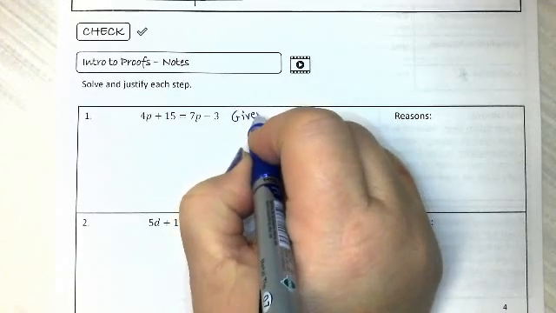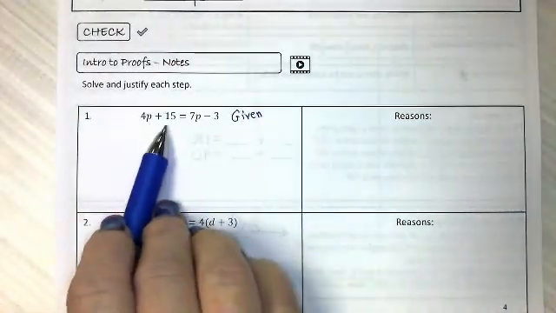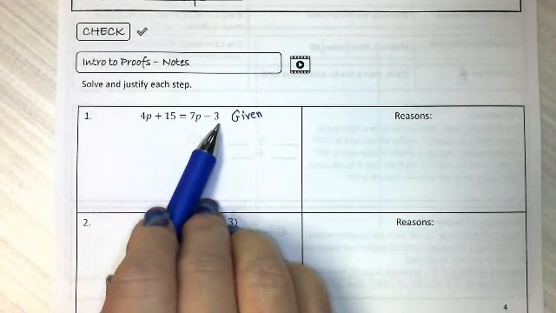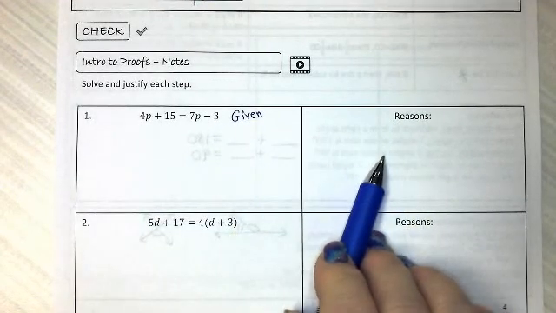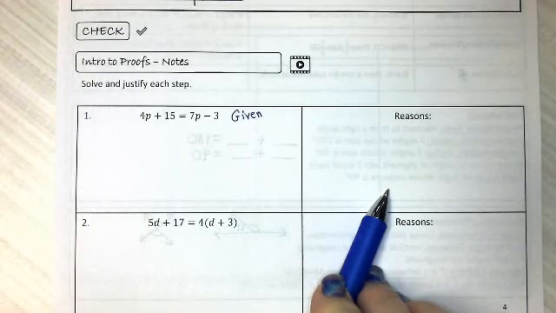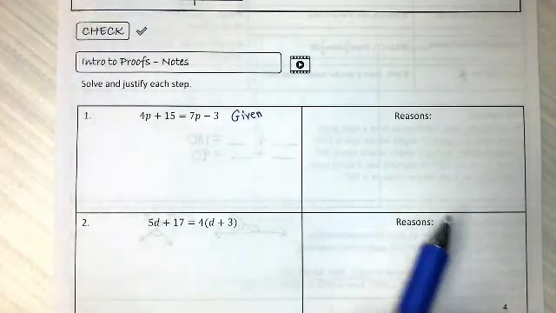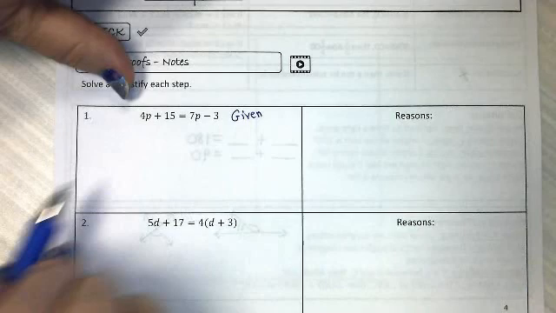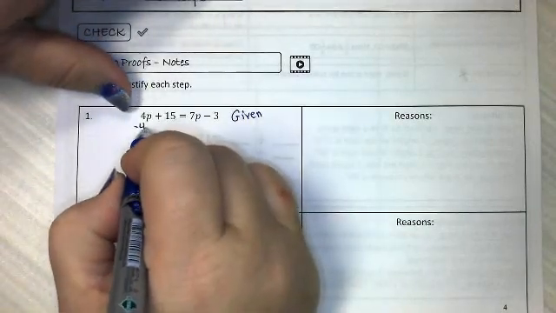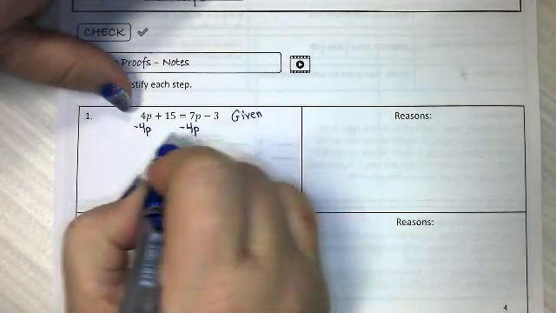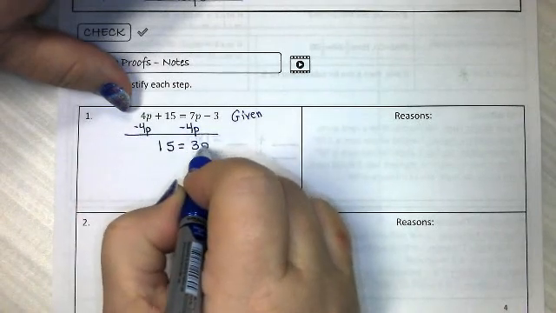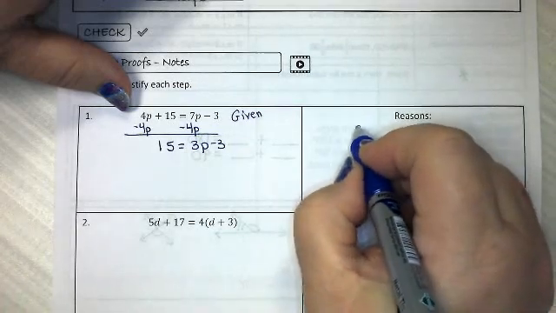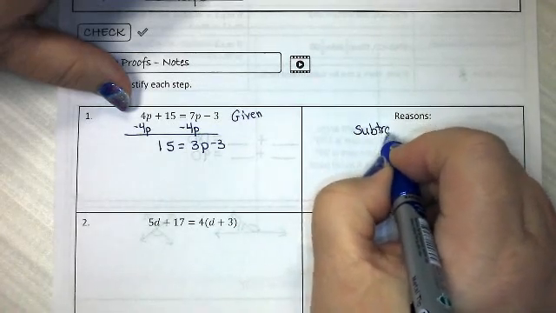We are given that 4p plus 15 equals 7p minus 3. So we're going to apply our algebra skills to solving this equation, and we're going to list our reason for every step. It seems a little tedious, but it's good practice to get us ready for a real proof. So maybe to solve this one, I'm first going to subtract 4p from both sides. And that's going to give me 15 equals 3p minus 3. I just did the subtraction property.